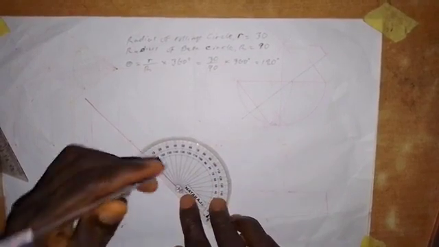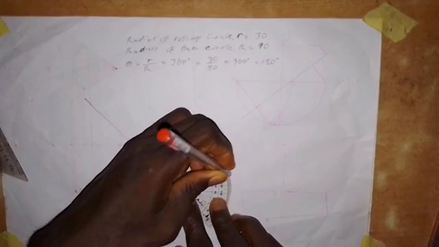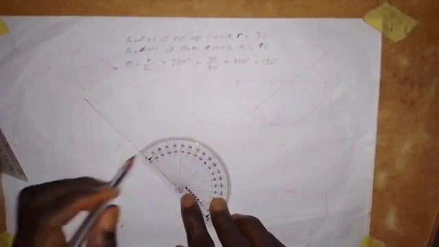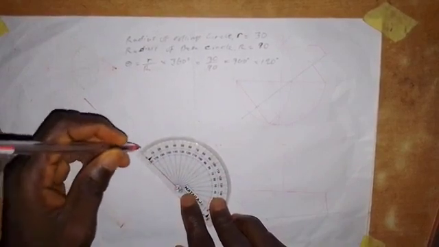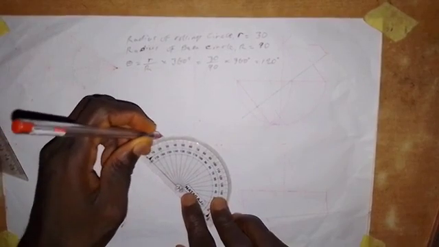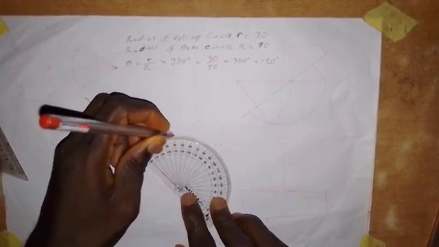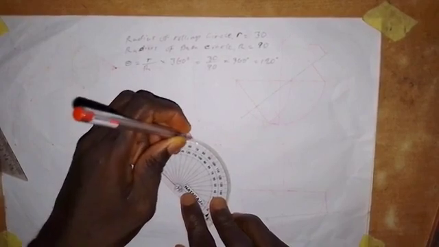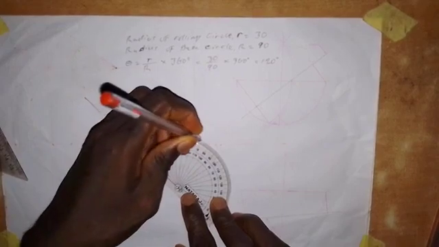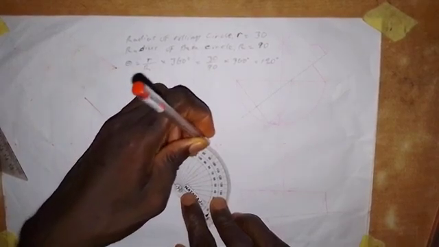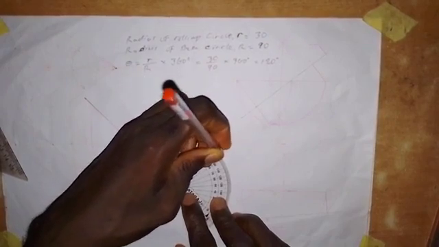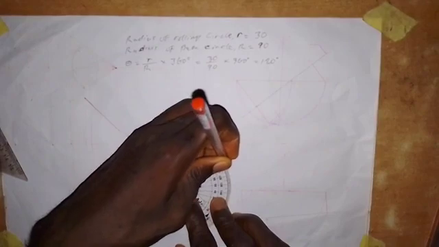Then we take a measurement of 120 degrees. So this is 120 degrees. We are going to divide this 120 into 12 equal parts, and that will give us 10 degrees. So this is 1, this is 2, 3, 4, 5, 6, 7, 8, 9, 10, then we have 11 here.